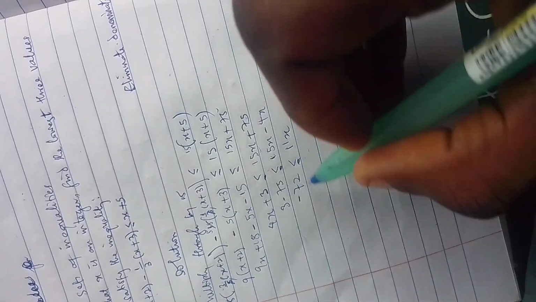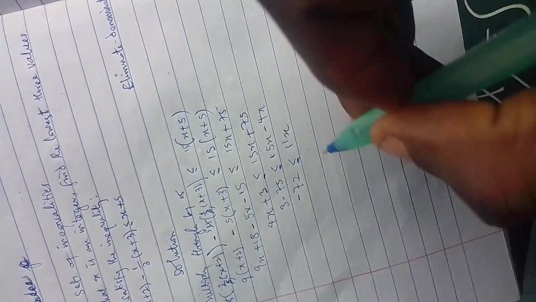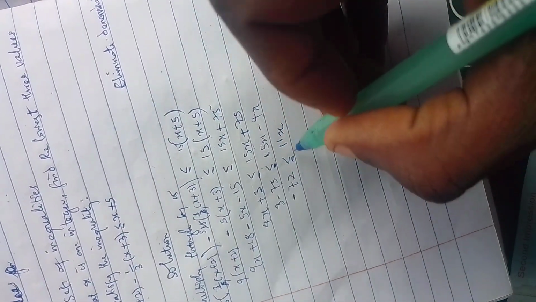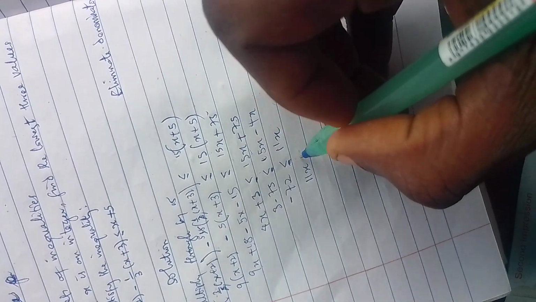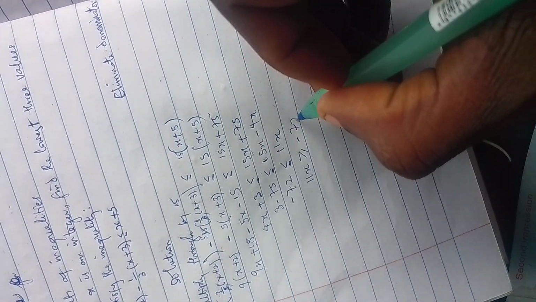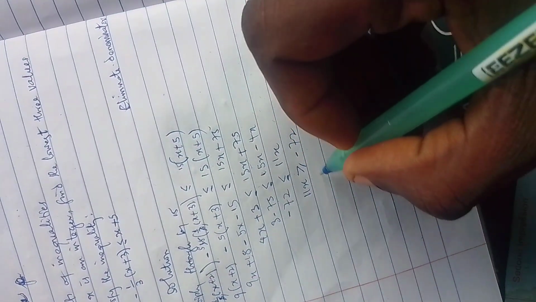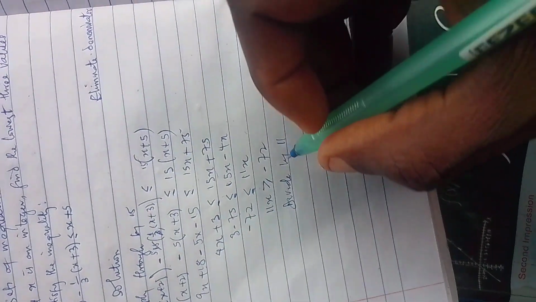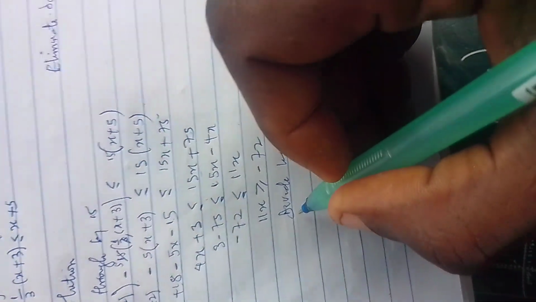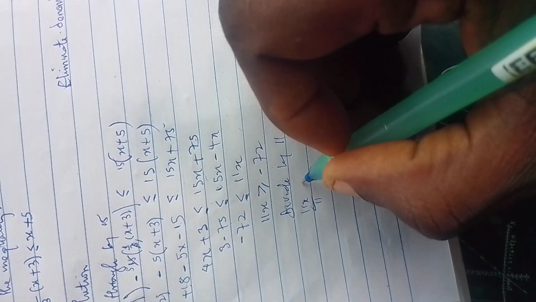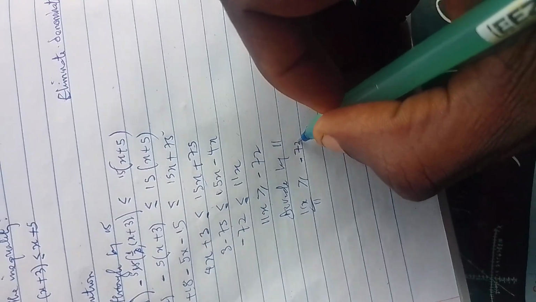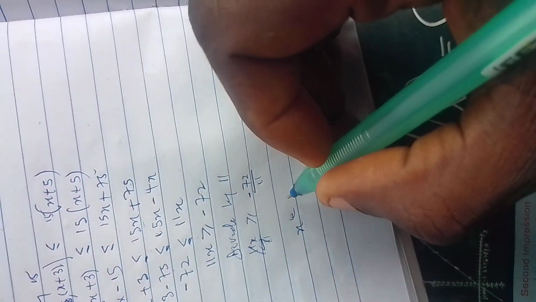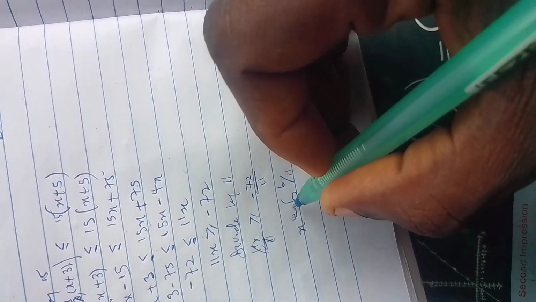So now I'll divide both sides by 11. But before I do that, observe, your x is not supposed to be on your right hand side. So let's move it. And when we move it, the sign changes. So that means 11x is greater than or equal to minus 72. So now we can divide by the coefficient of x, which is 11. So 11x over 11 greater than or equal to minus 72 over 11. So x is, how many times can 11 go in 72? I think 6 times, remaining 6 over 11. Remember, there's a negative sign.